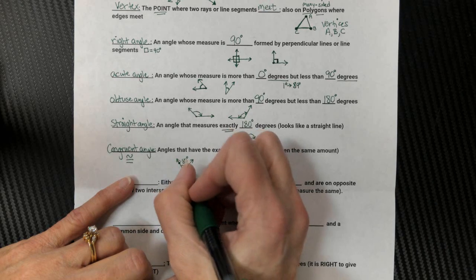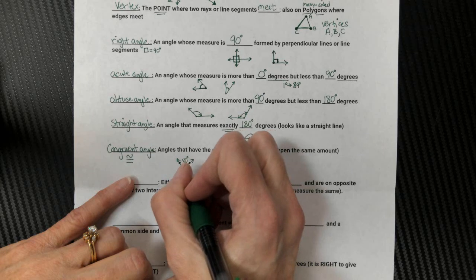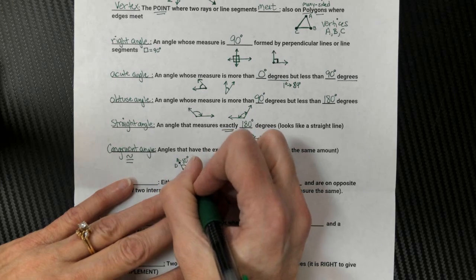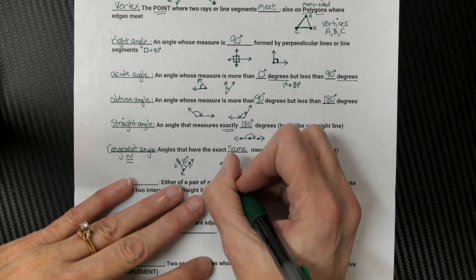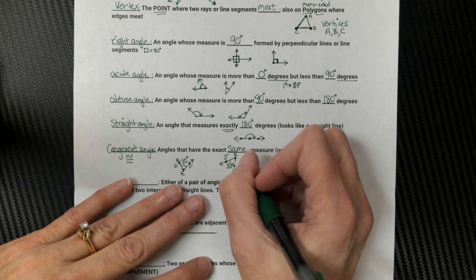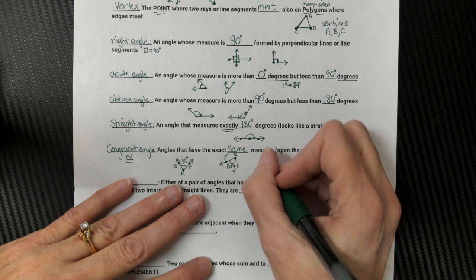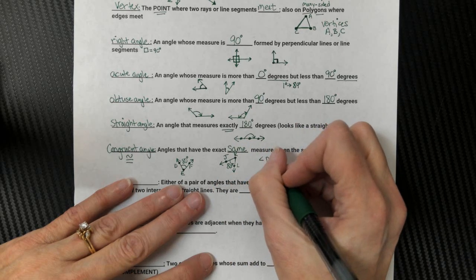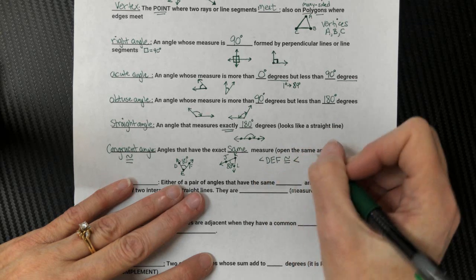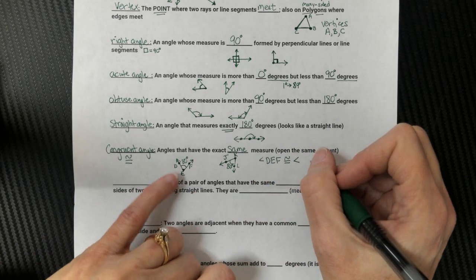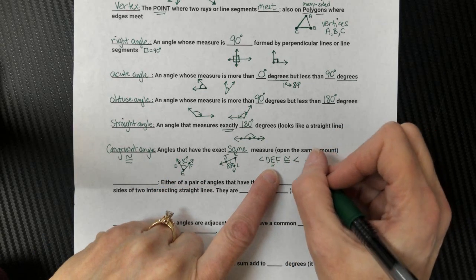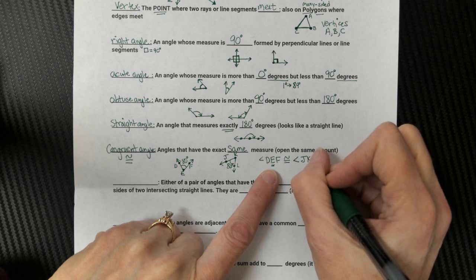Now if I were to label it, I'm just going to label this DEF, and I'm going to label this angle over here JKL. Then I would say angle DEF is congruent to angle JKL. I went DEF, the E is the vertex, which should always be in the middle.